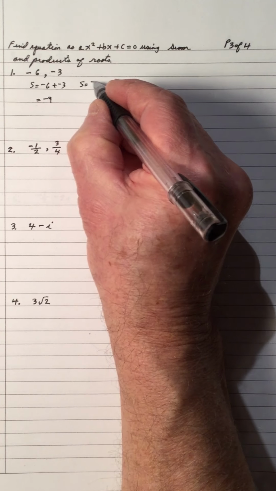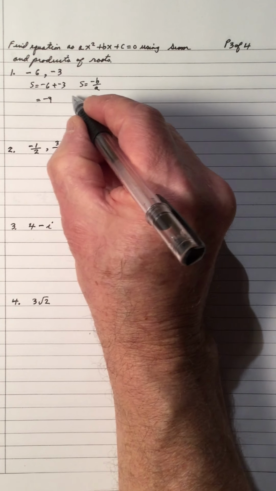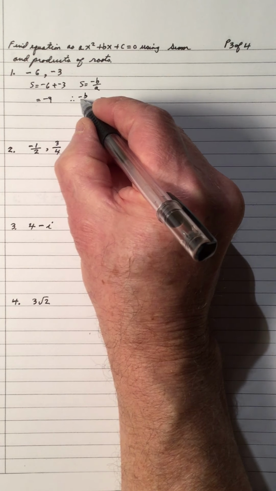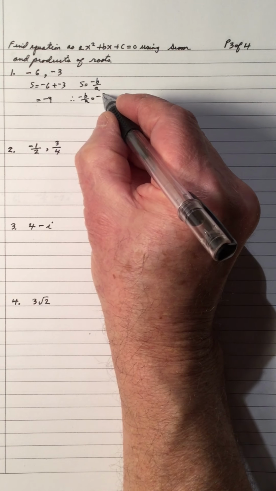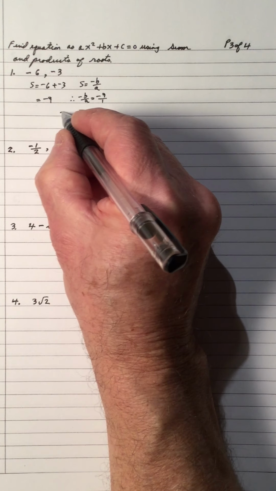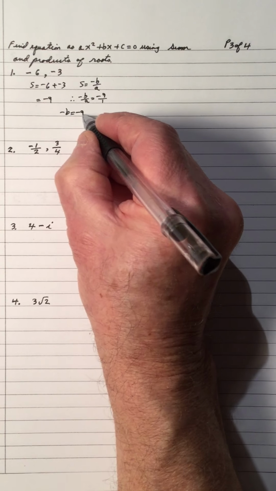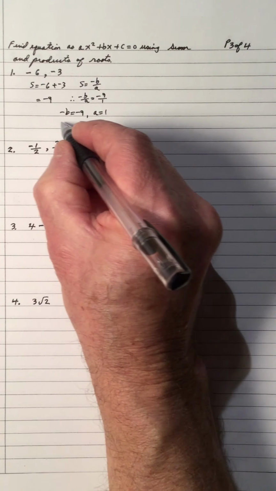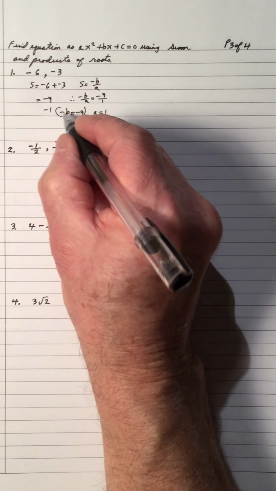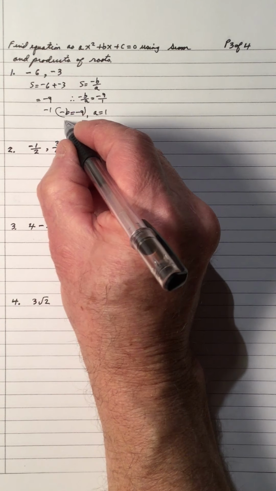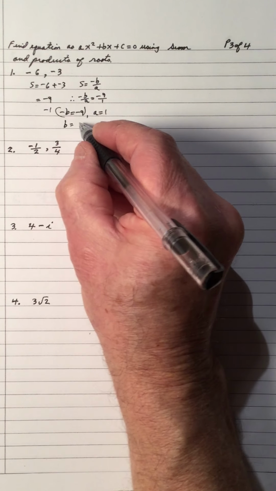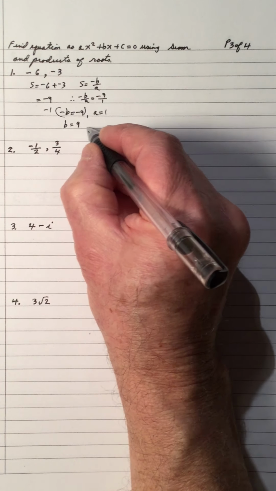The sum of the roots is negative b over a. Therefore, negative b over a is negative 9 over 1. Negative b is negative 9. A is 1. Multiplied by negative 1. Negative 1 times negative b is b. Negative 1 times negative 9 is 9. A is 1, b is 9.